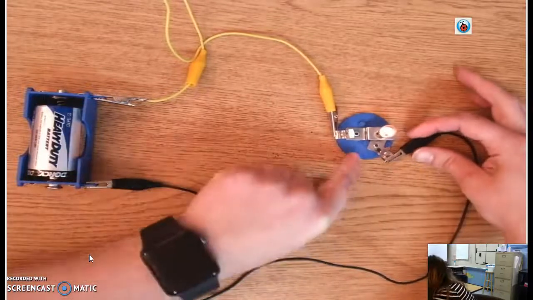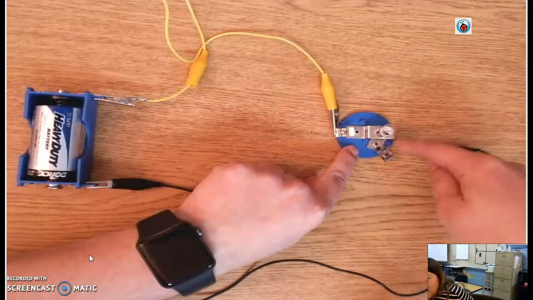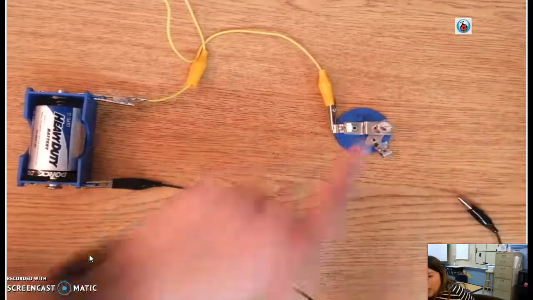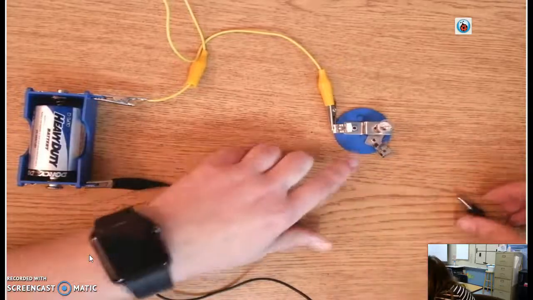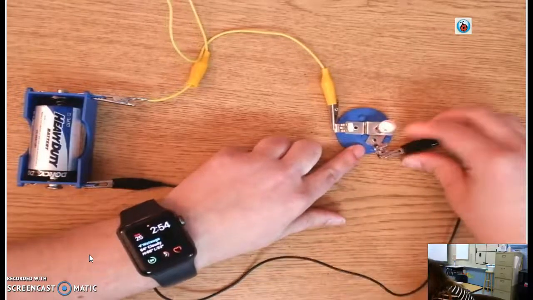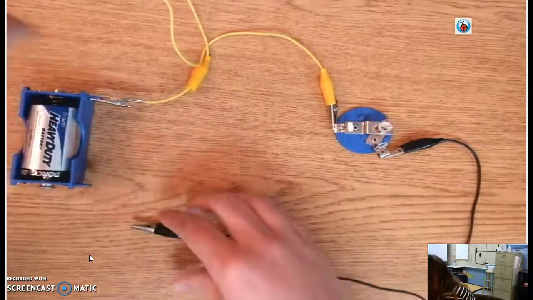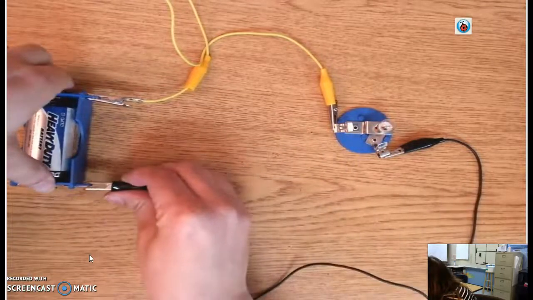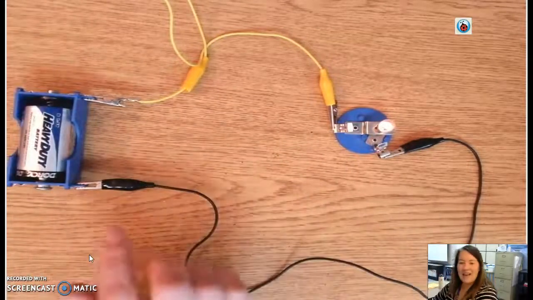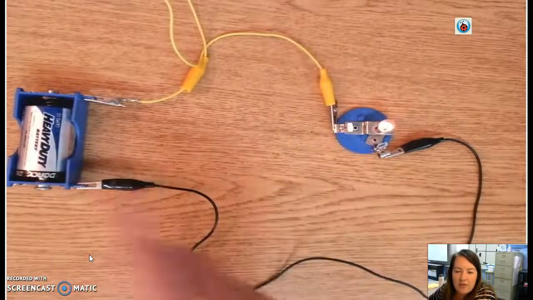So if I open it here, look, it's off, because now I have an open circuit. I've broken my circle. It's not a circle anymore. But if I close it, it works again. So it doesn't matter where I break it. Look, I'm going to break it here. It's not working. To make the circuit actually work, we need a closed path and a complete closed circuit.